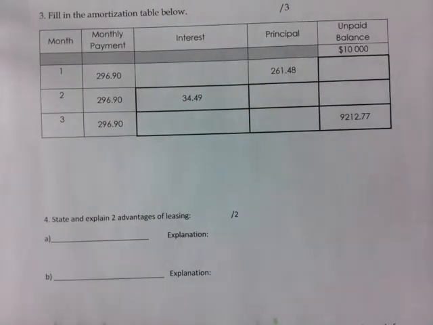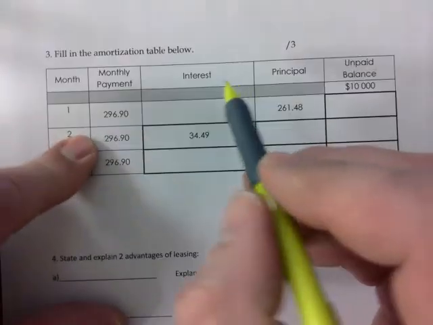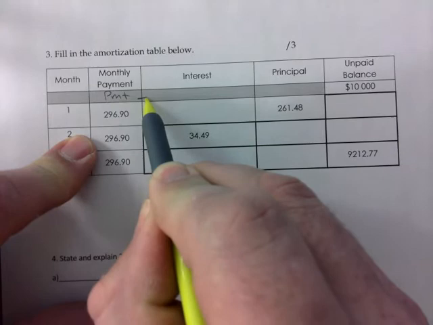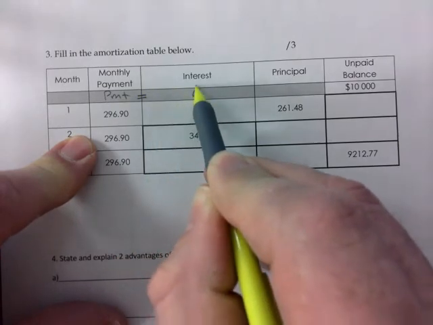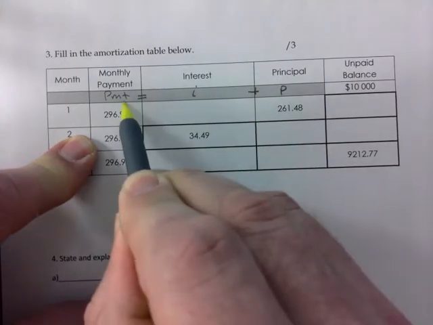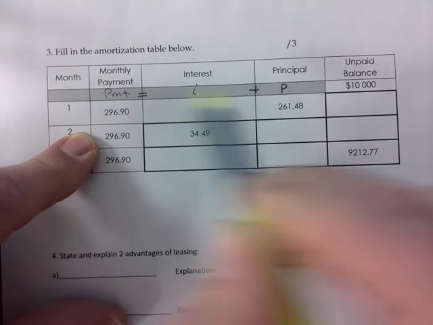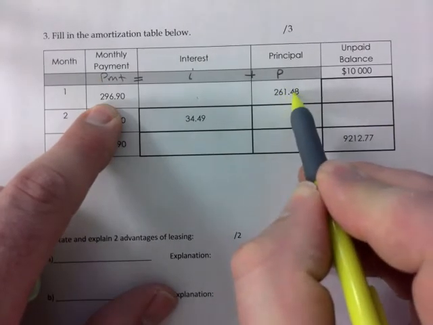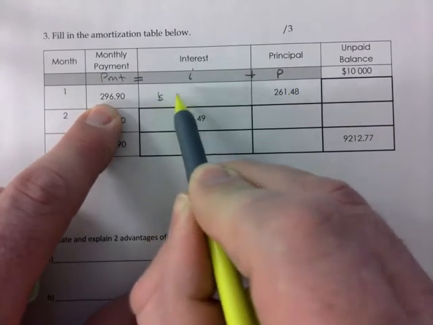And the back side, folks, if it's filled in, partially filled in, you just need to add and subtract. That's all you need to do, okay? So knowing that, to get your payment, that is equal to this plus this. These two always add up to your payment. Okay, so if this is blank, you just go payment minus the principal to get this.